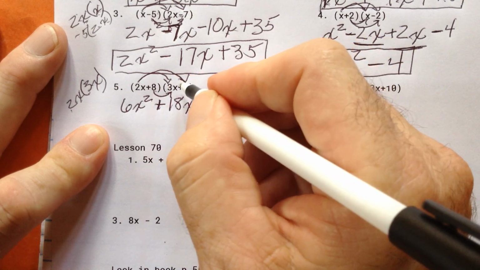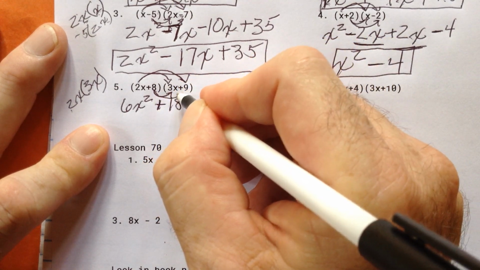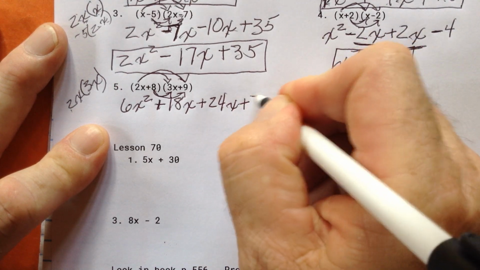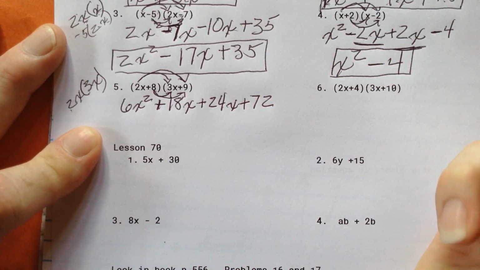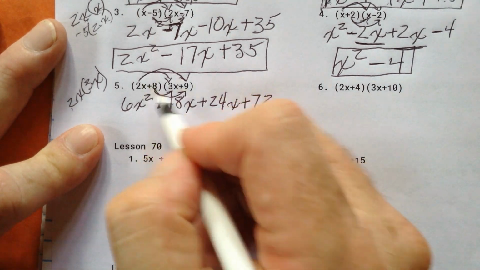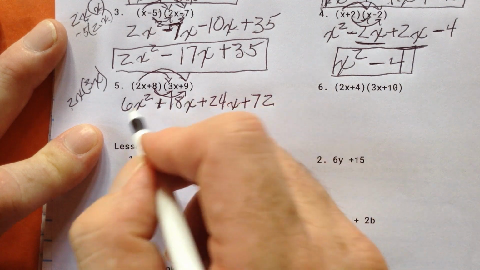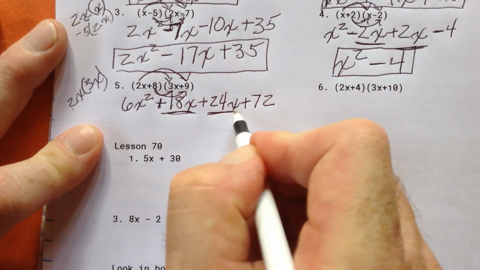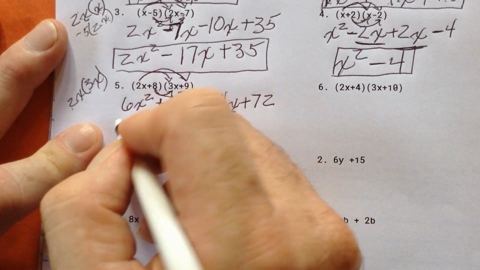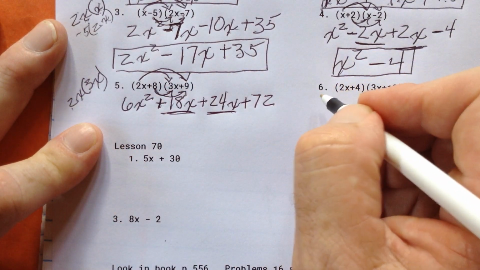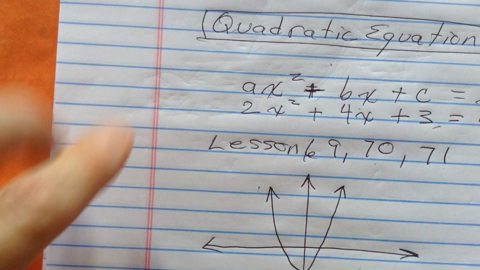And then I got to go 8 times 9. So 8 times 9 is 72. Okay, so I distributed the numbers and did the multiplying, so now I can set up the quadratic equation. Sometimes this might come out of order. You might have the 6x squared over here, but you want to try to set it up.